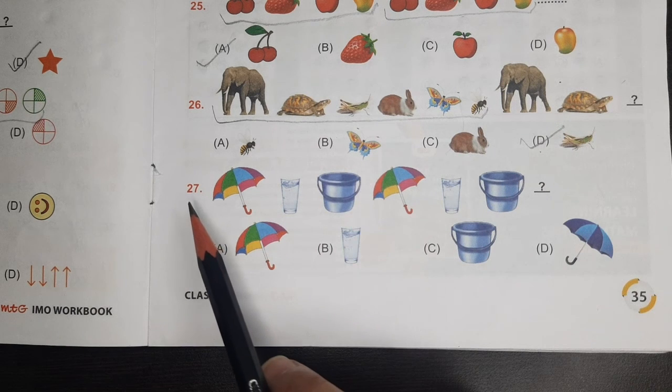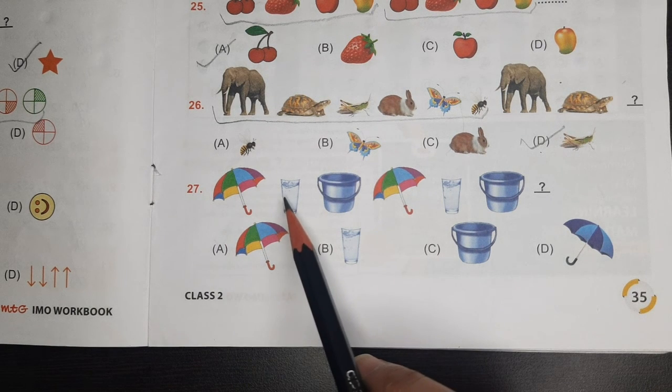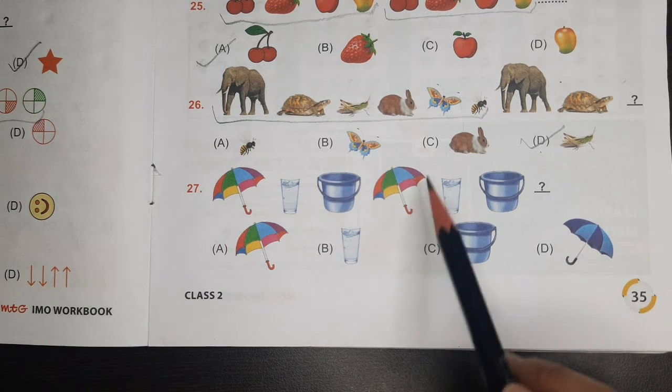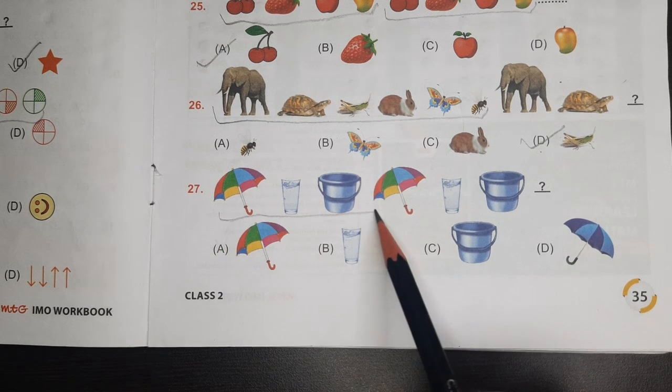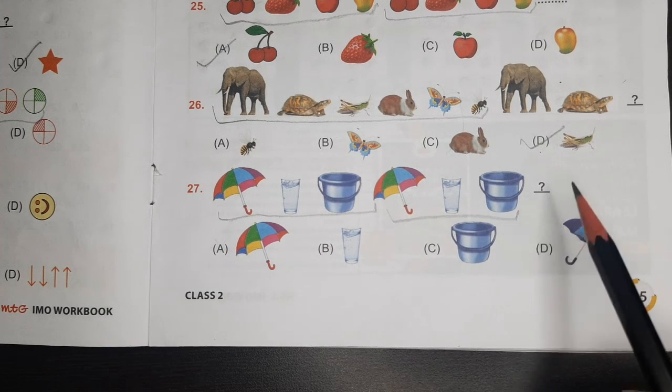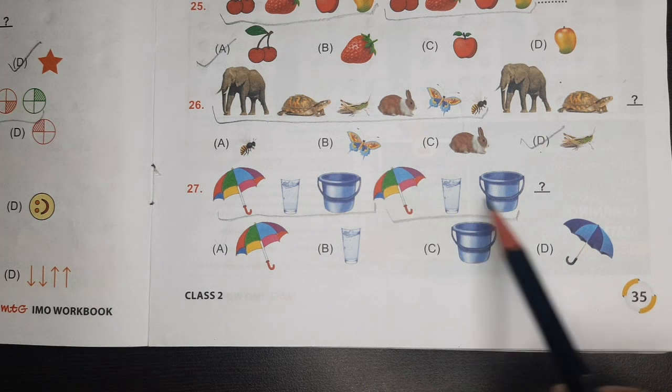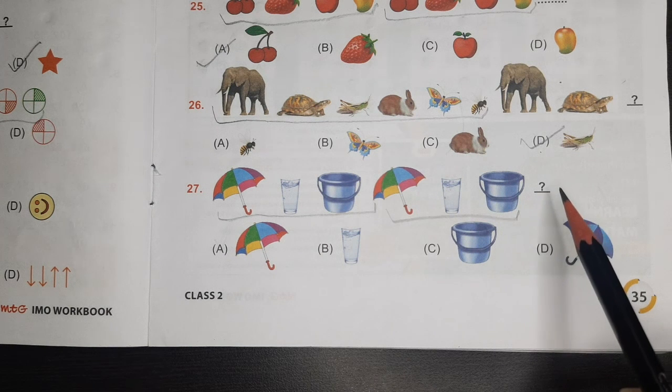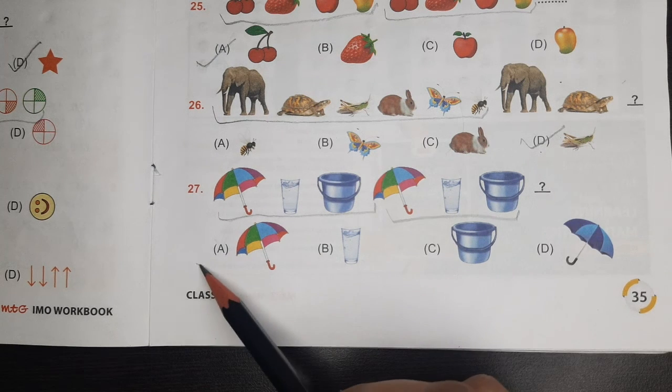Umbrella, a glass, bucket. Now after this you will see again an umbrella. Okay, so which means this is one pattern, two pattern. Again here the third pattern should start, which is option A.